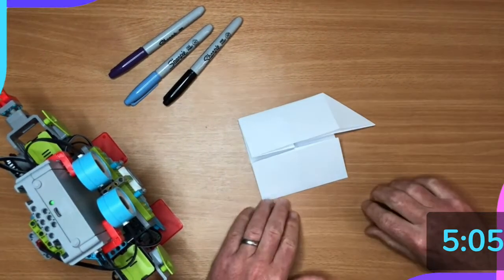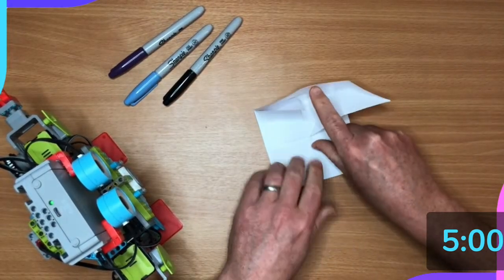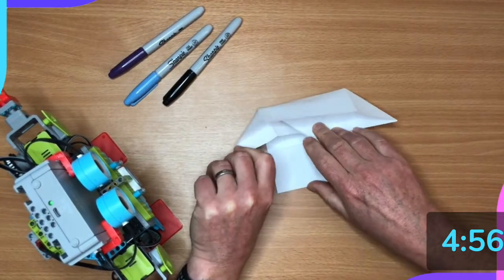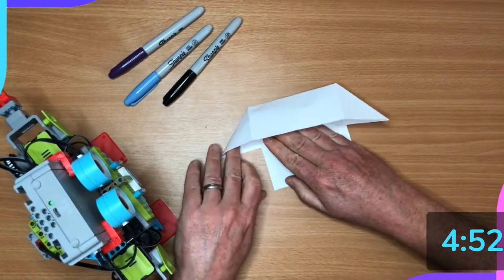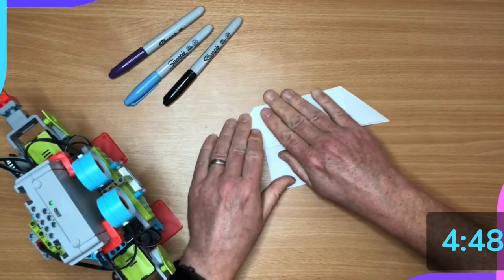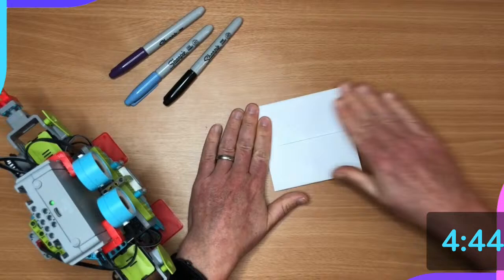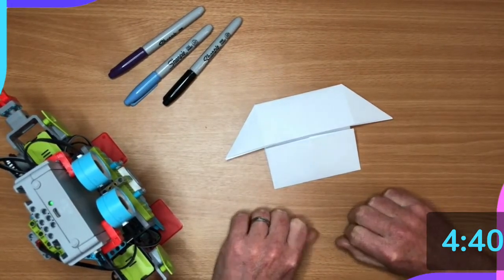Okay, tricky step. We're going to repeat that now on the other side. So again, grab the corner of the piece of paper, pull it sideways, and then I'm just going to flatten that down there. And that's where our first steps of folding the paper from corner to corner just helps with those creases. Alright, we've got a little house with a roof on.